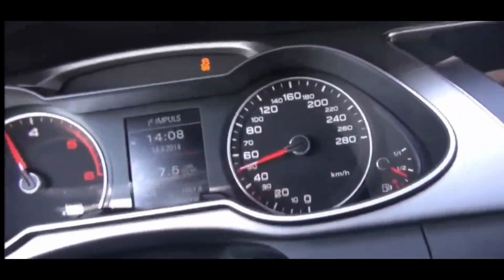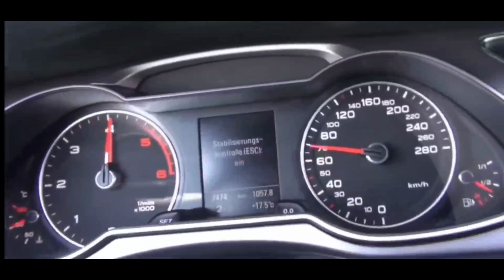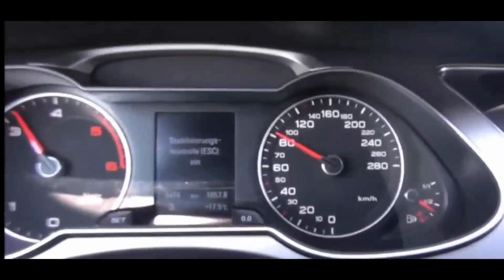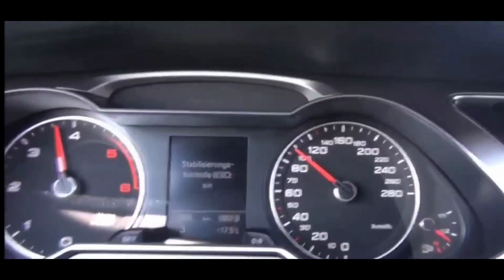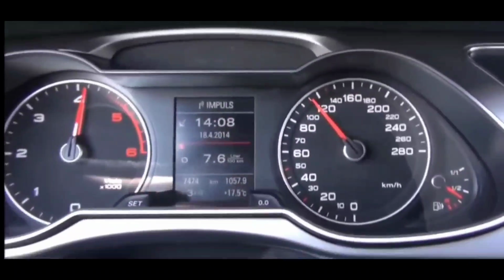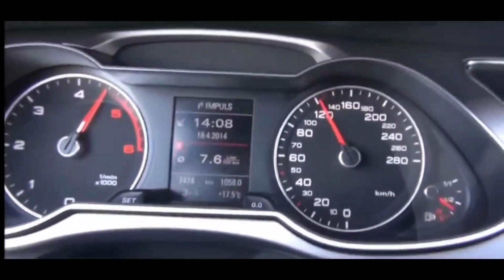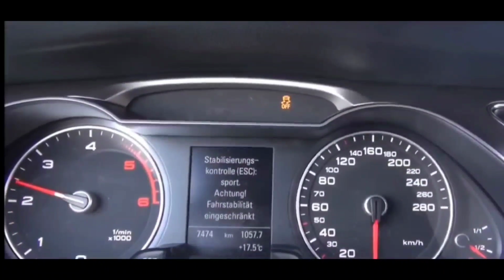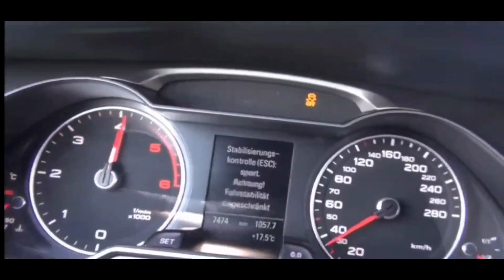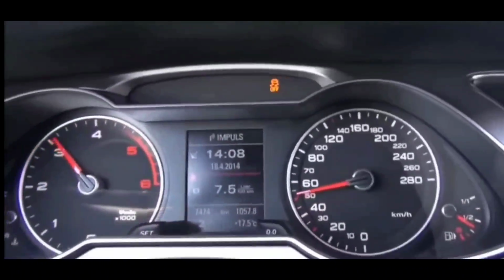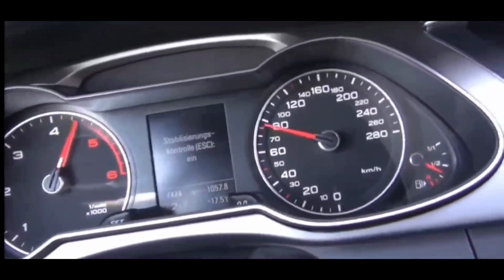So let's do a little breakdown of this, because most people aren't really mechanically savvy. H02S oxygen sensors play a crucial role in engine management by monitoring the oxygen content of the exhaust gases.